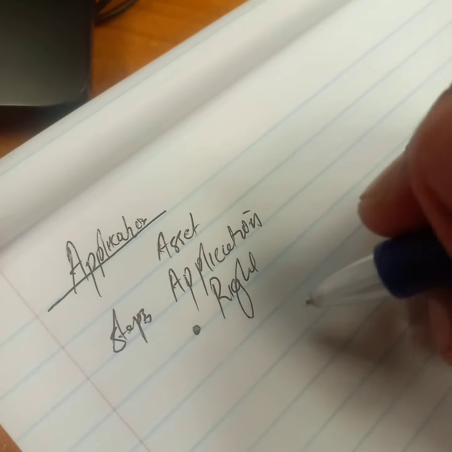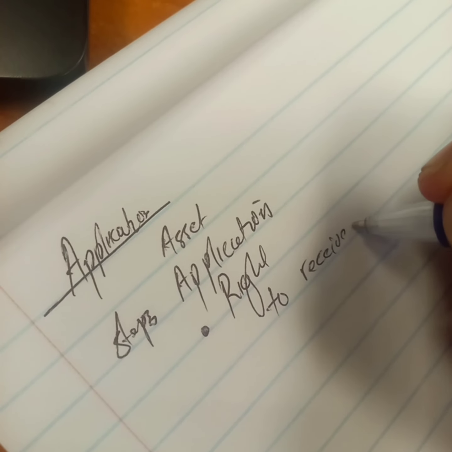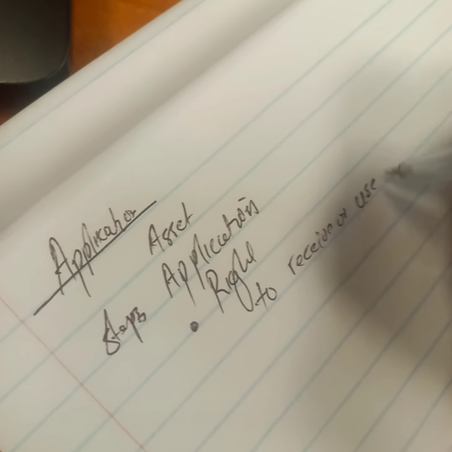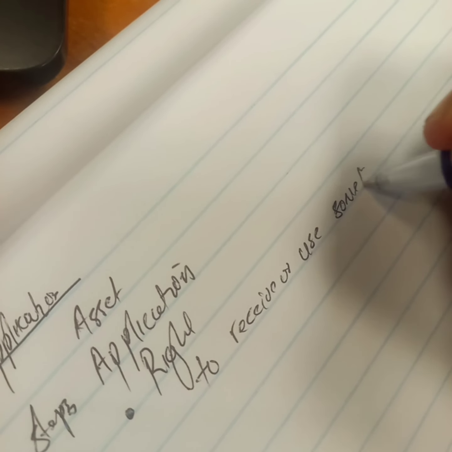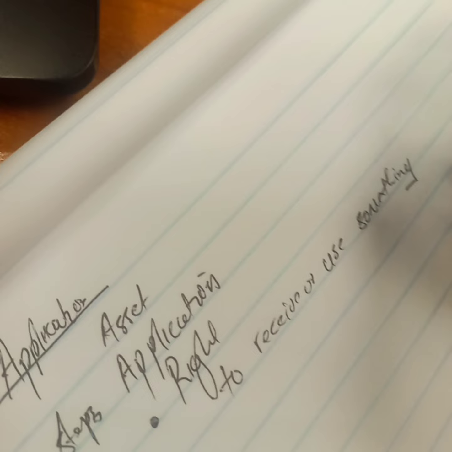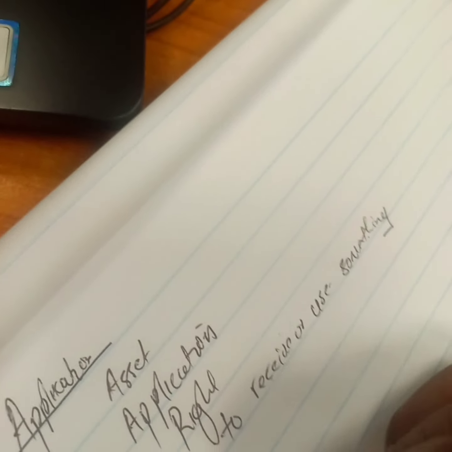It's the right to receive or use something. Then the right to receive the service. So you must have a right to use or receive the service.